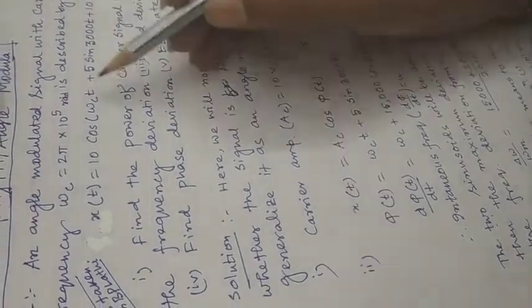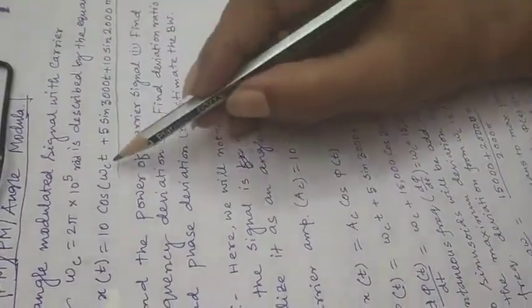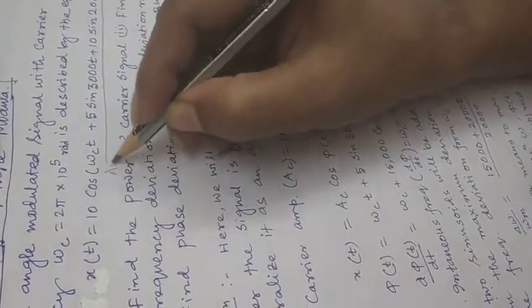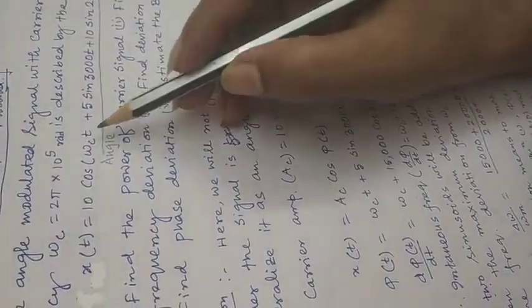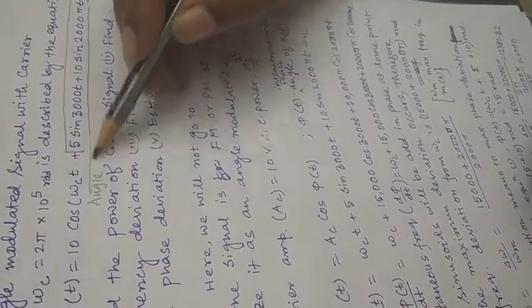And if we see the expression, this total part, omega c t plus this sine part, we call it the angle. And the deviation from this omega c t, that is this part, we call it the phase. So what is the instantaneous angle? Instantaneous angle is this one, and among this, the phase is this part.